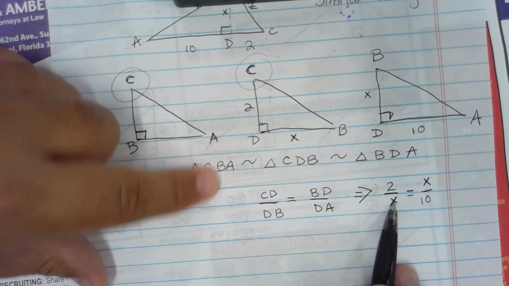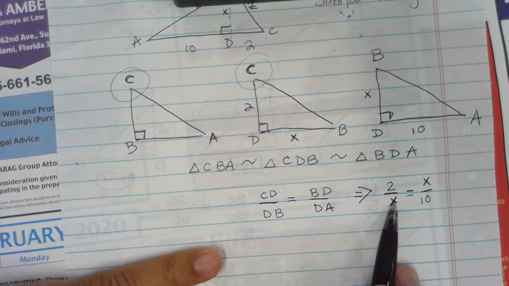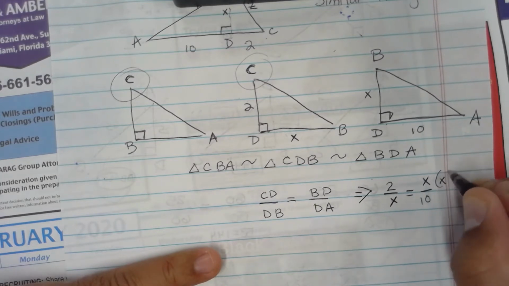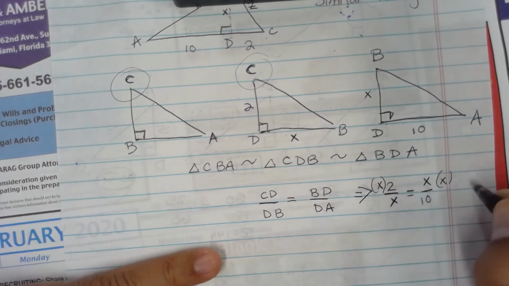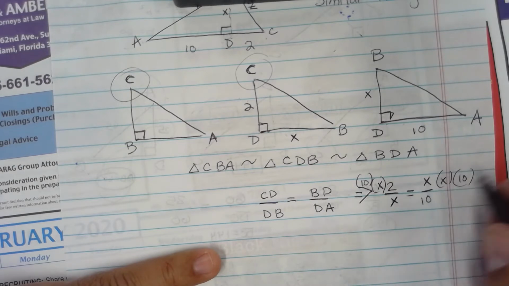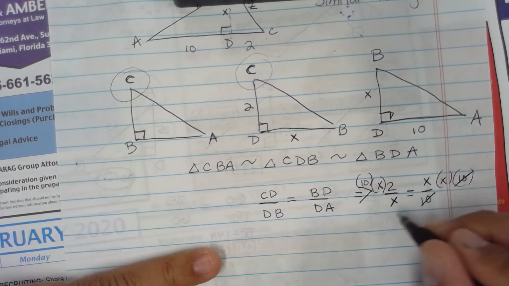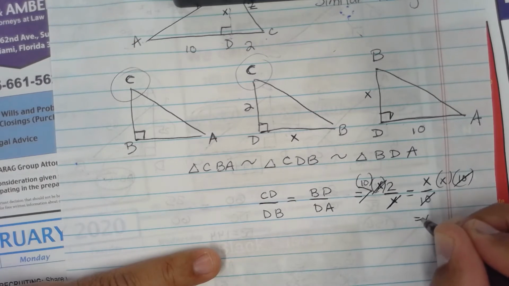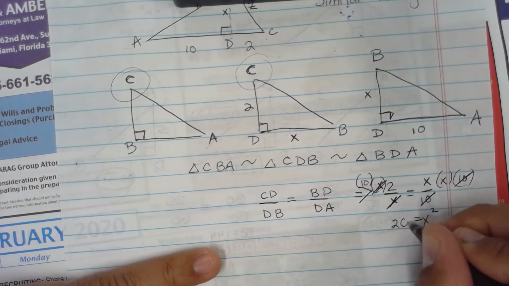How do we solve for x? By multiplying by x to both sides, and multiplying by 10 to both sides. The 10s cancel out, the x's cancel out, so x squared is equal to 20.